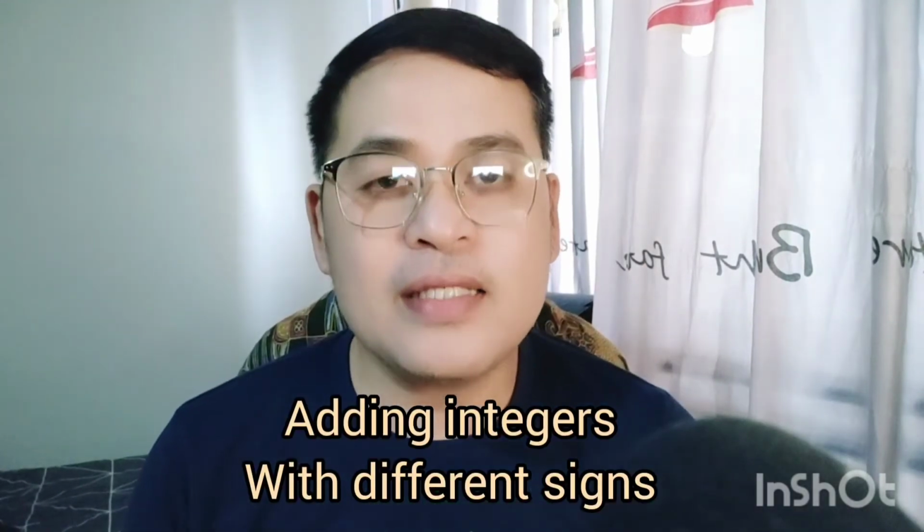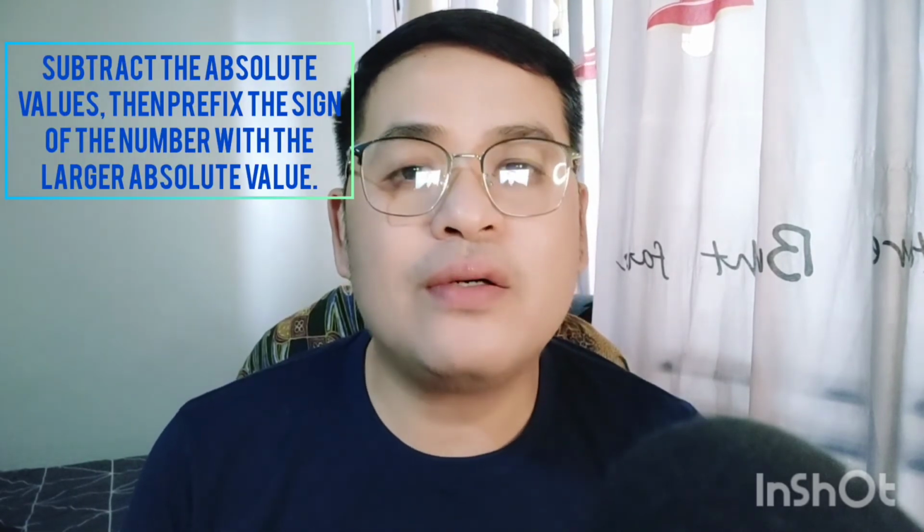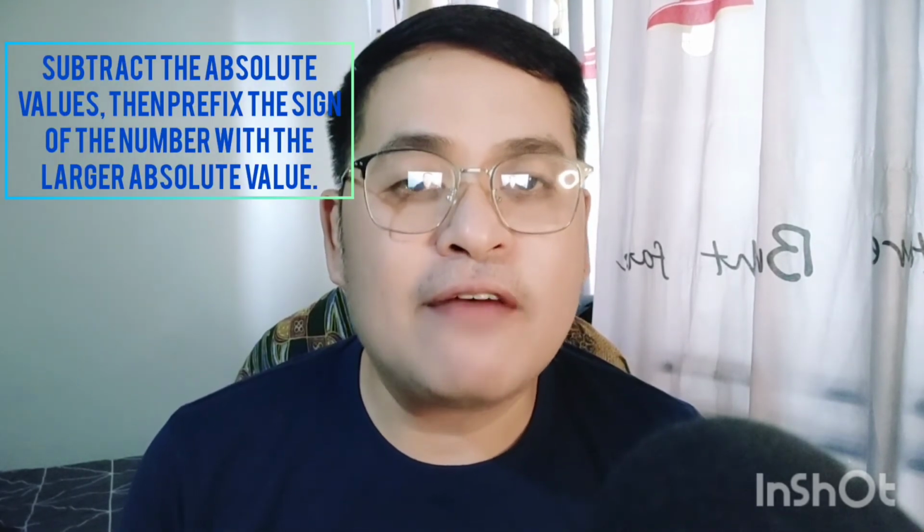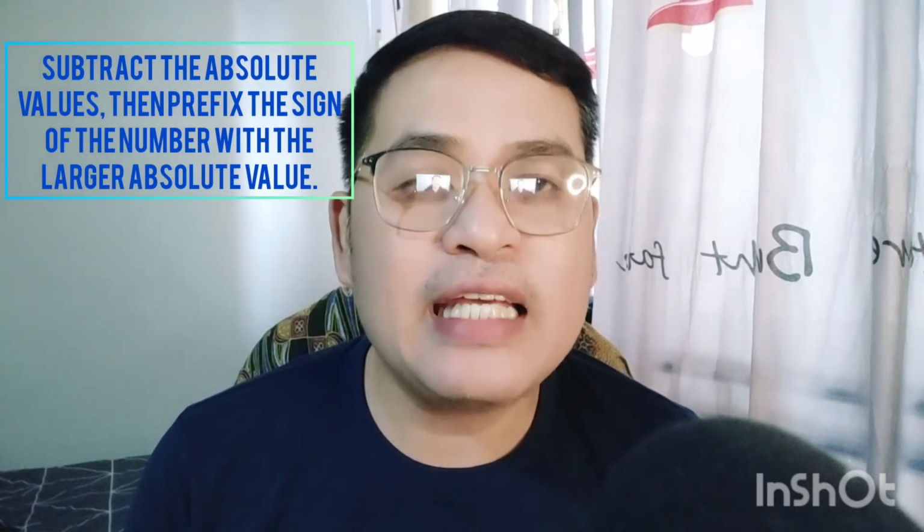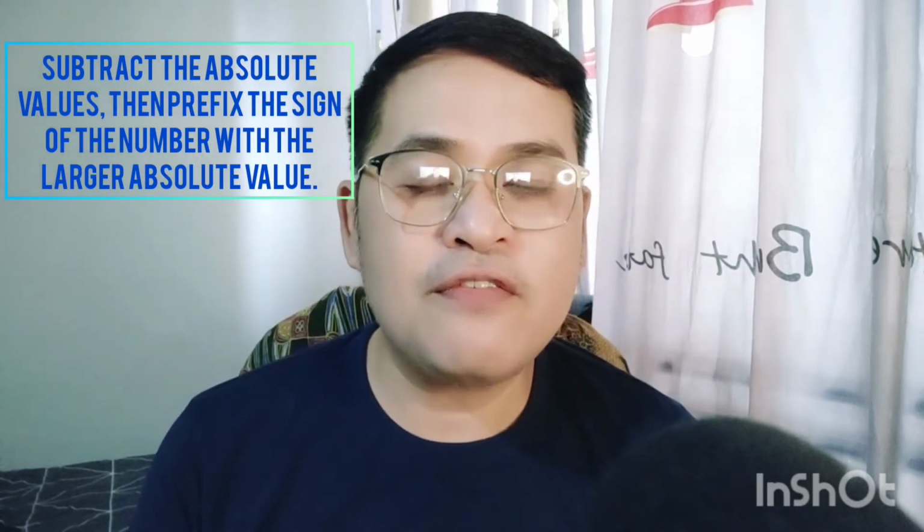Adding dissimilar signs. Okay, so how do you go over with this? So in adding the dissimilar signs, okay, so subtract the absolute value of these numbers and then affix the sign of the highest absolute value. Say for example, I have negative 8 plus positive 5. Negative 8 plus positive 5. So, the number with the highest absolute value is negative 8. So, therefore, the answer will be negative.